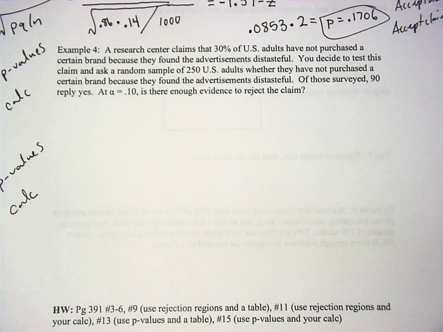It's 0.3 for that, right? Yeah. X is 90 out of 250. So 30% of US adults have not purchased. You shouldn't have to do that. Just put 90. Can't you just do that? Probably. Oh, yeah, you're right, because that is too big.